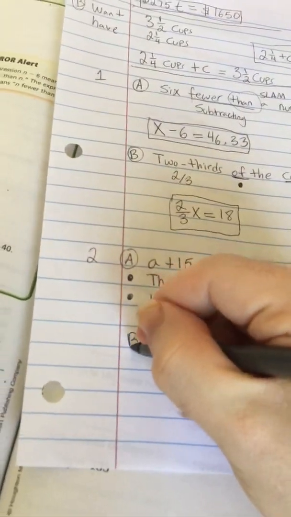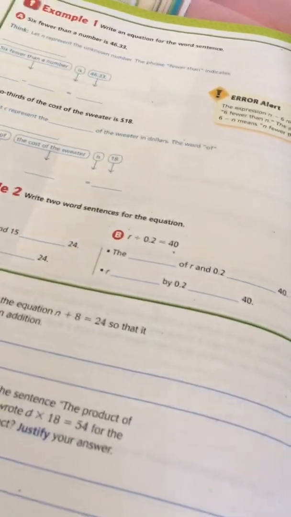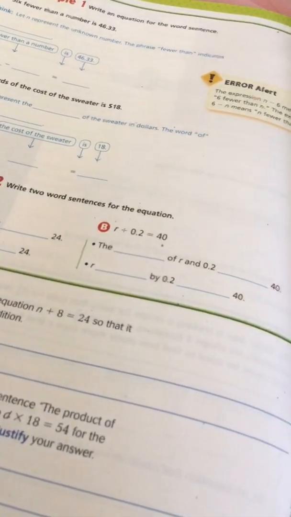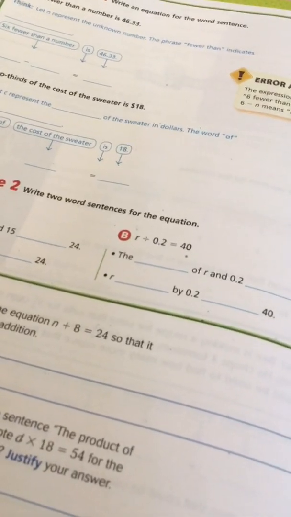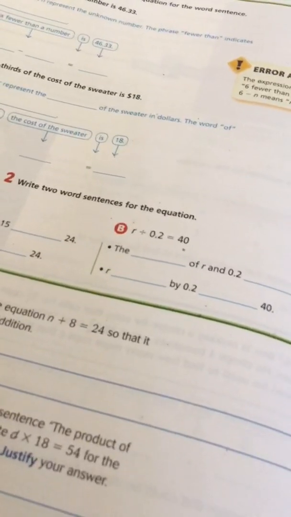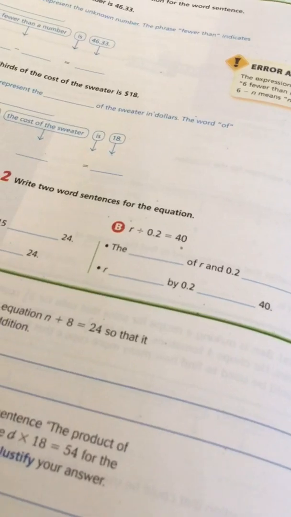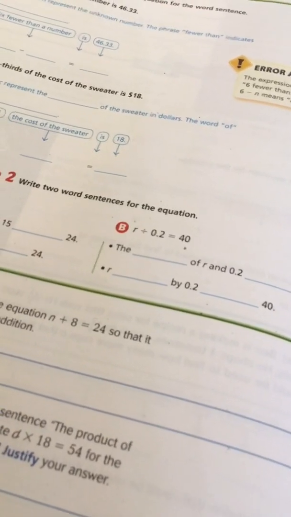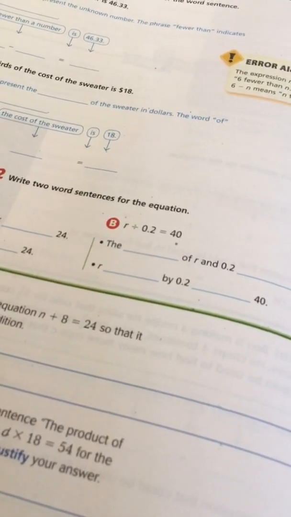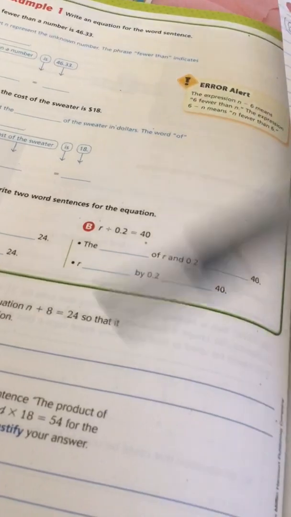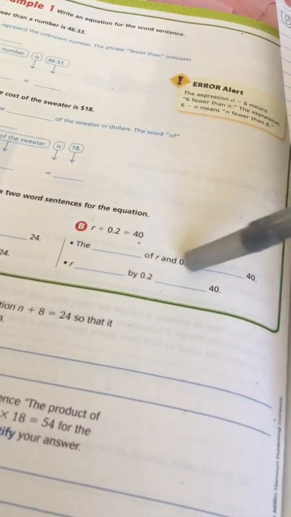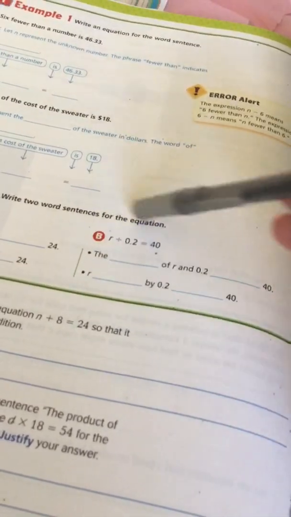For B, they're giving us another symbolic sentence, and they want us to fill in our words. So they're giving us R divided by 0.2 is equal to 40. The first word sentence they're alluding to is the blank of R and 0.2. They're talking about the operations going on here.